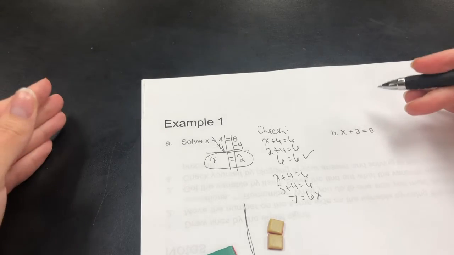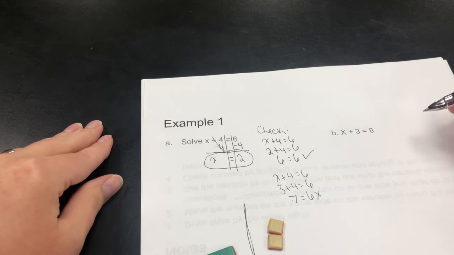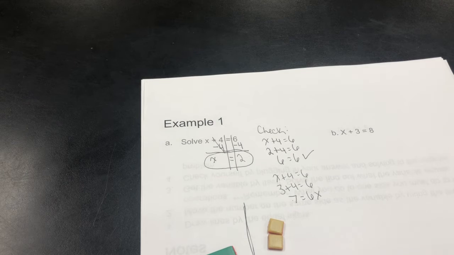Originally, when we were working with expressions, we said that variables can equal whatever number we want it to equal. Now that we have the equal sign, there is a definite number, unless, and you'll find out in 7th and 8th grade, you can have infinitely many solutions, then you can plug in whatever number you want. But with these, we're just going to have one solution.